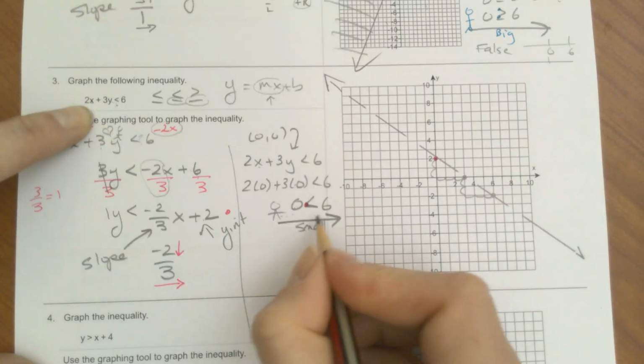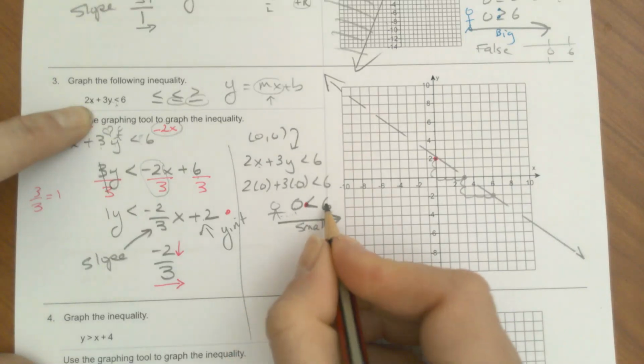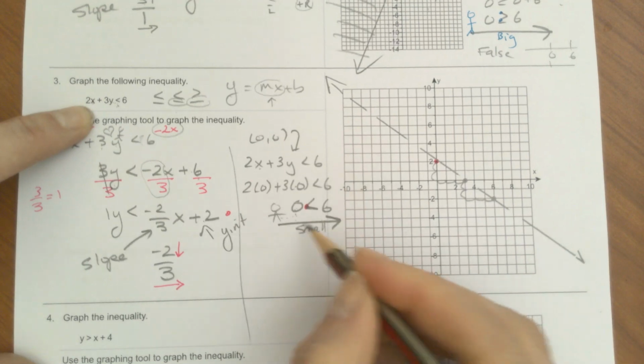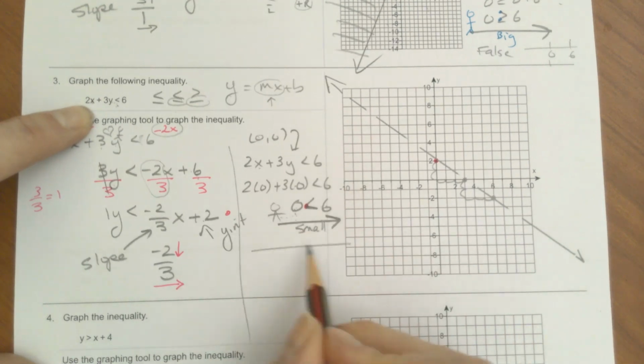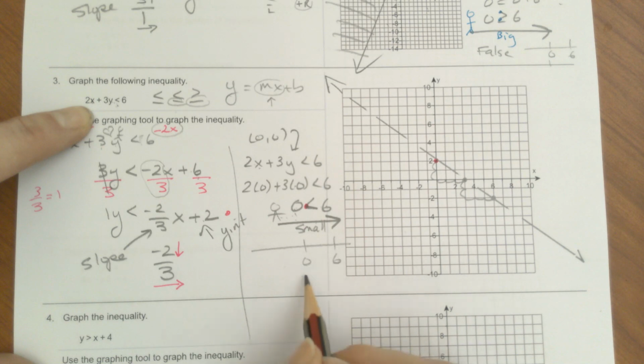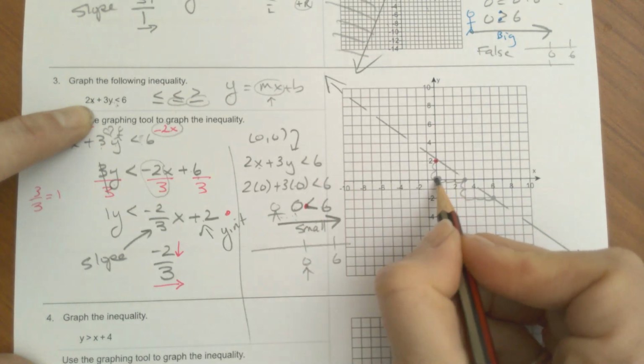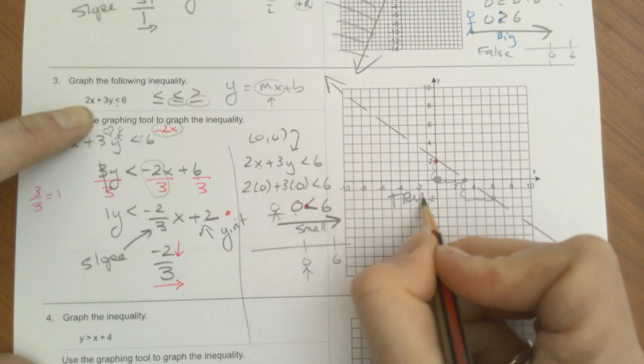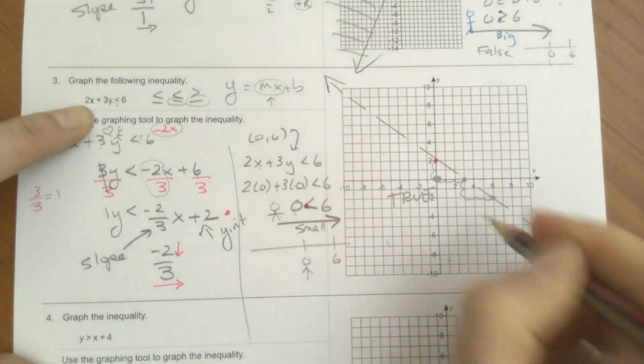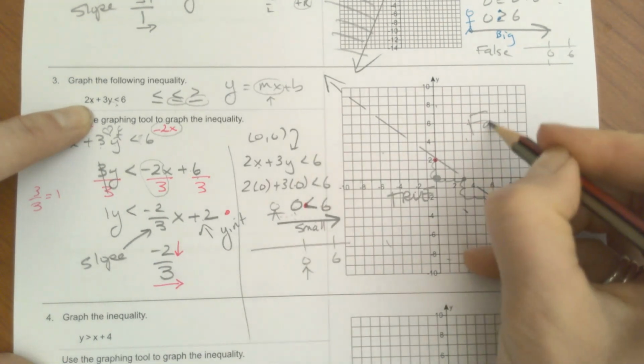Is 0 smaller than 6? Yeah, 0 is smaller than 6. So here's 0, here's 6. You can see 0 is smaller. So that means this point here, 0, 0, is true. That means all these points are true, and all these points are false.